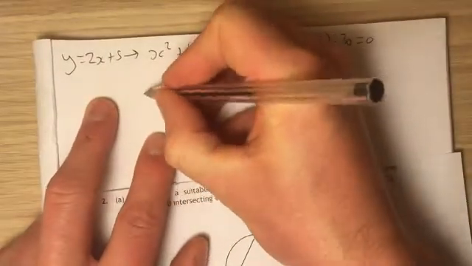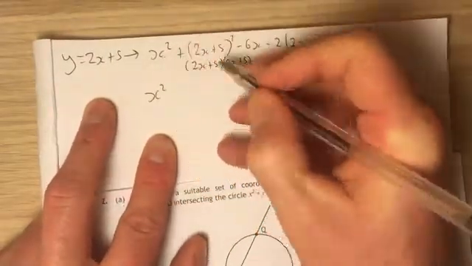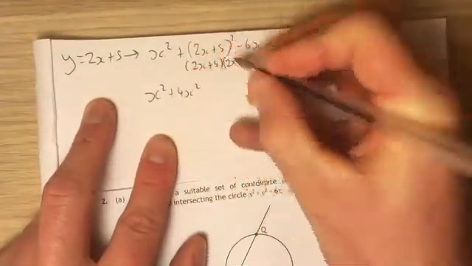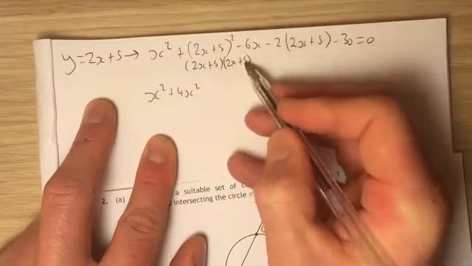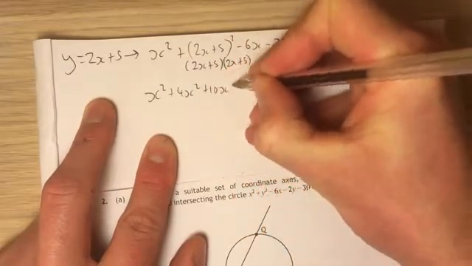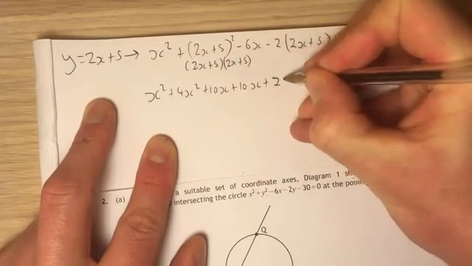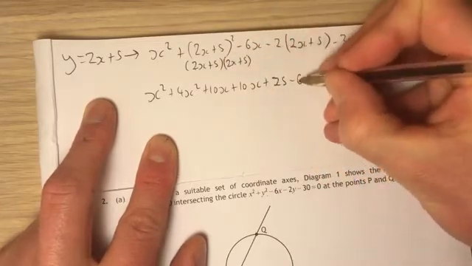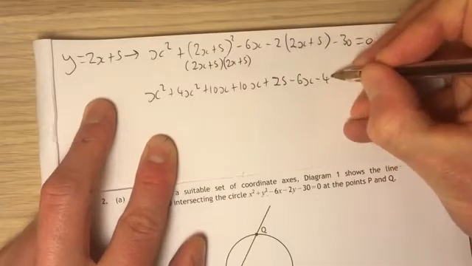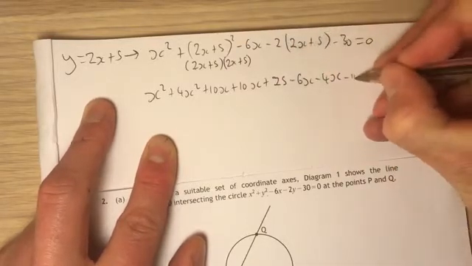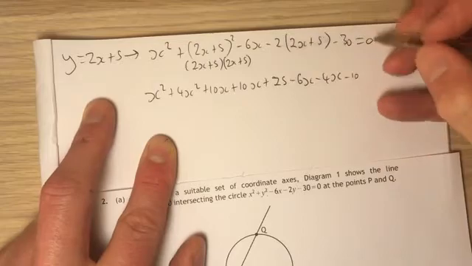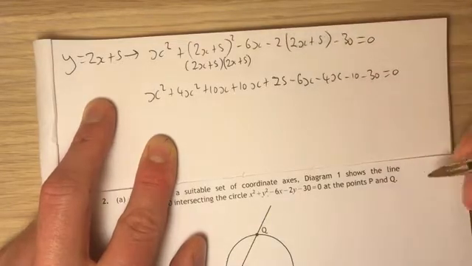So let's go. I've got my x squared from there. 4 more x squareds from there. 2 times 5 is plus 10x plus another 10x. 5 times 5 is plus 25. Minus 6x minus 4x minus 10 minus 30 equals 0.